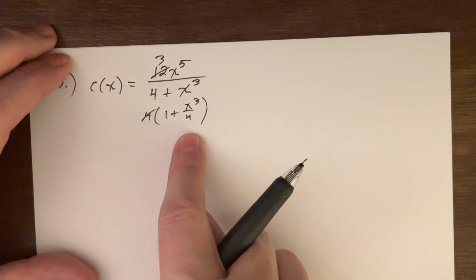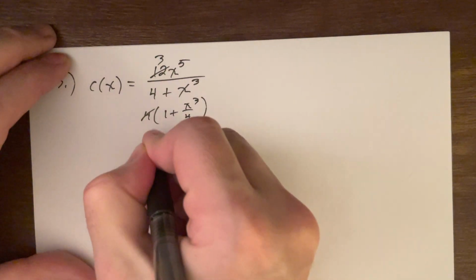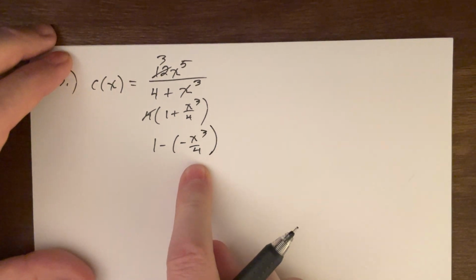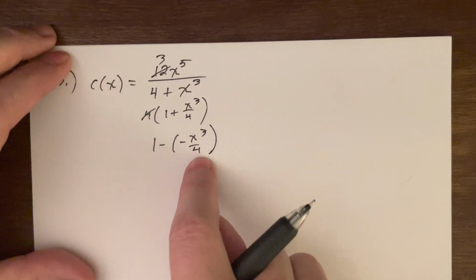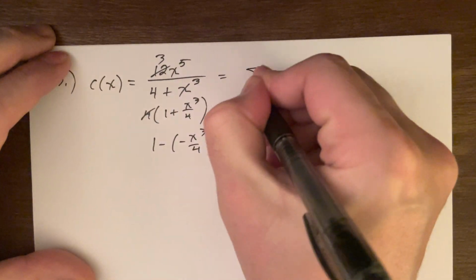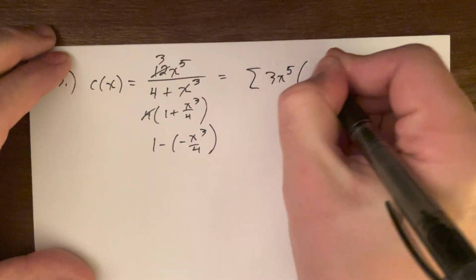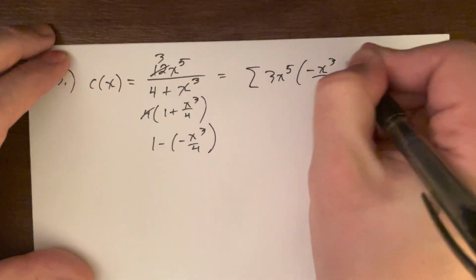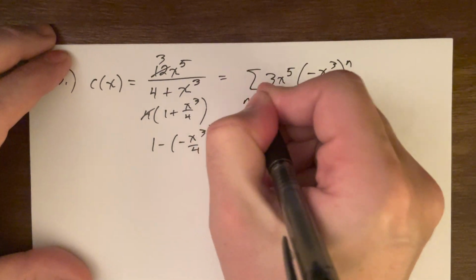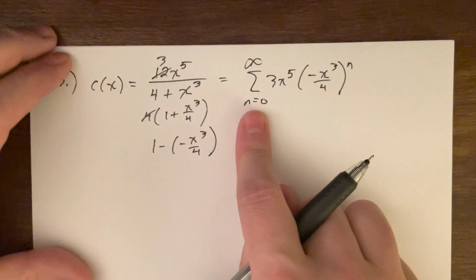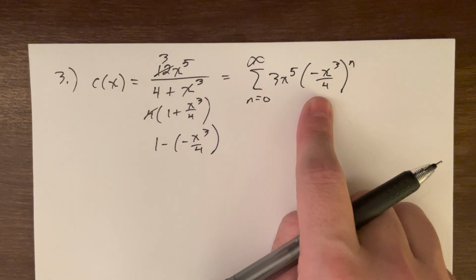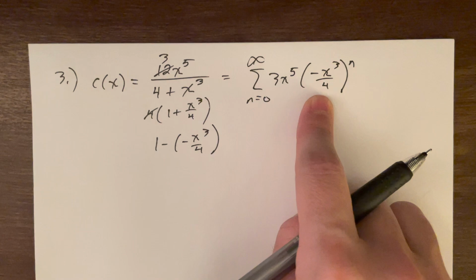This, still not perfect. 1 plus this needs to be 1 minus my r value, and that is now r. So I've got 3x to the 5th as my a value times minus x cubed over 4 as my r, a r to the n, and that once again starts with n equals 0. And once again, good answer, but we could clean it up a little bit.